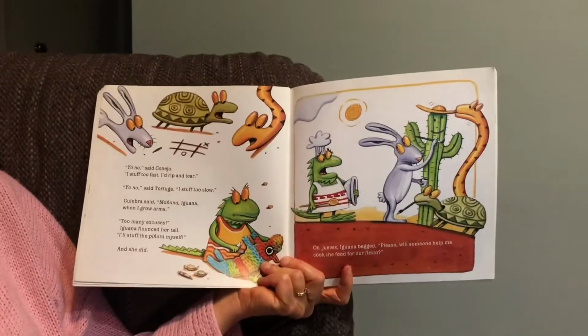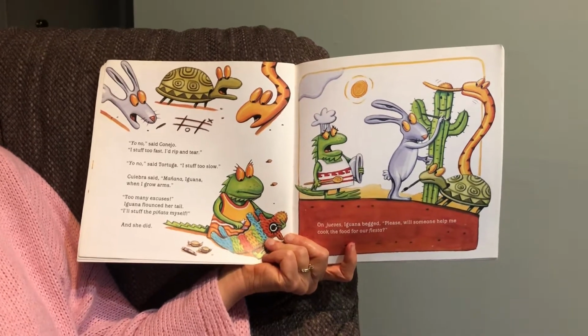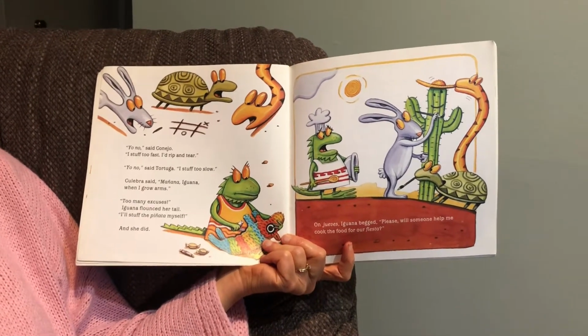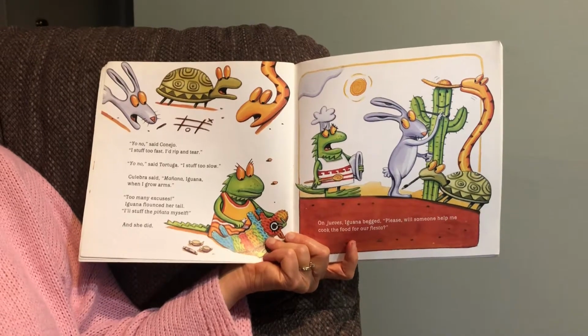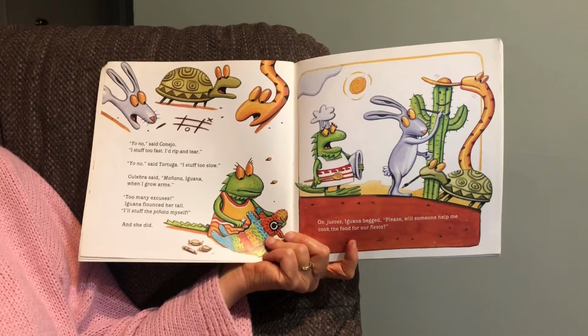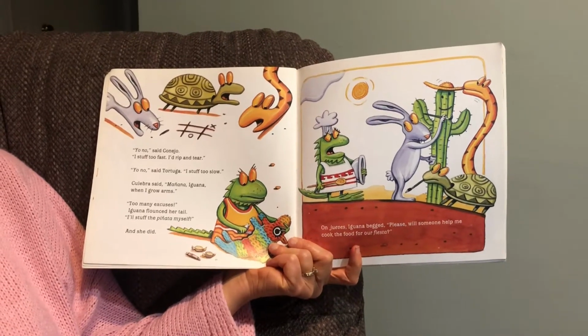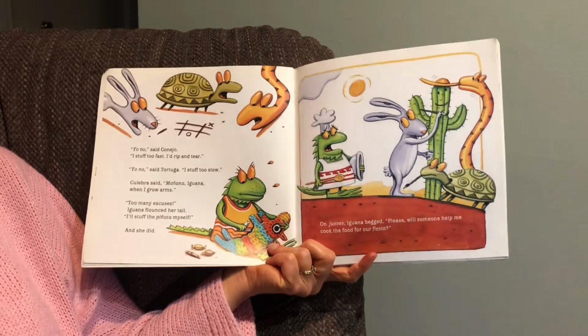"Yo no," said Conejo. "I stuff too fast. I'd rip and tear." "Yo no," said Tortuga. "I stuff too slow." Culebra said, "Mañana, Iguana, when I grow arms." Too many excuses. Iguana flounced her tail. "I'll stuff the piñata myself."